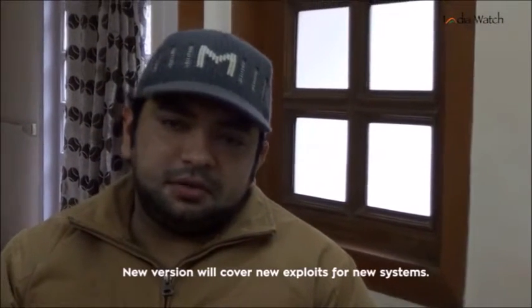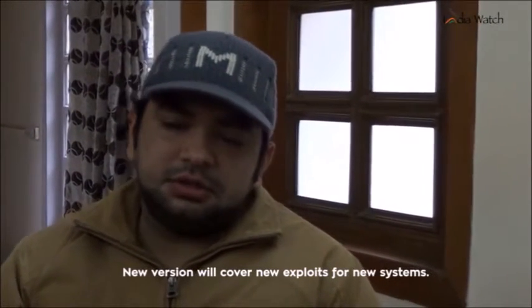Actually, sir, most of the Windows XP systems have gone away, and most people have shifted to the latest versions of Windows, like Windows 7, Windows 8.1, or Windows 10. As the operating systems change, the content of the book will change accordingly. It will cover newer exploits which work on Windows 10, Windows 8.1 and so forth.